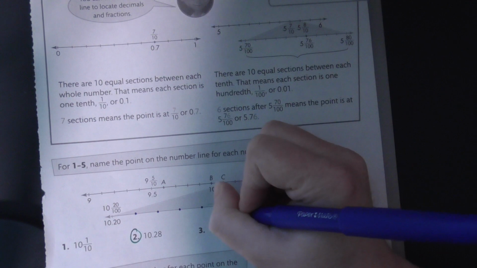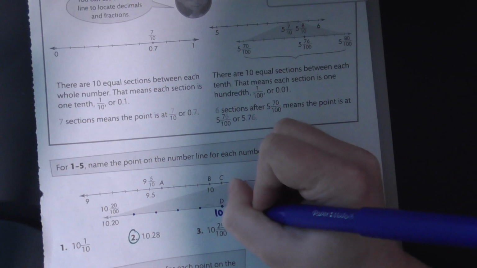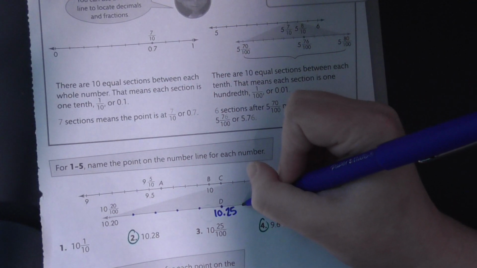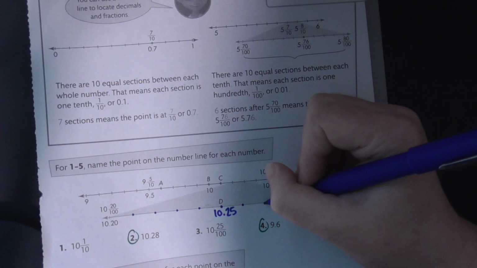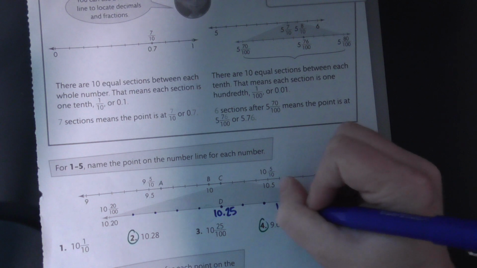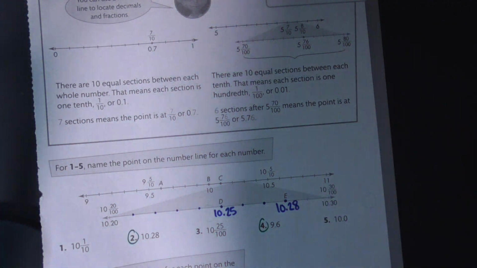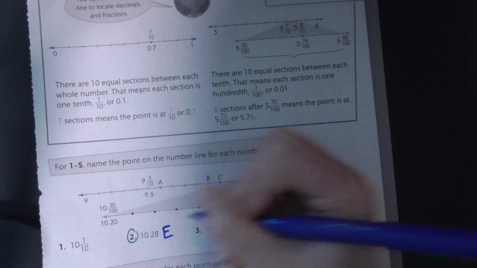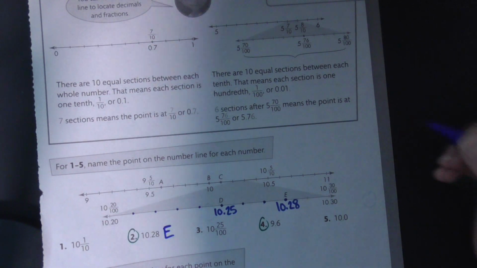I'll mark this as 10.25 hundredths, 10.26 hundredths, 10.27 hundredths, and 10.28 hundredths. So this is point E on my number line.